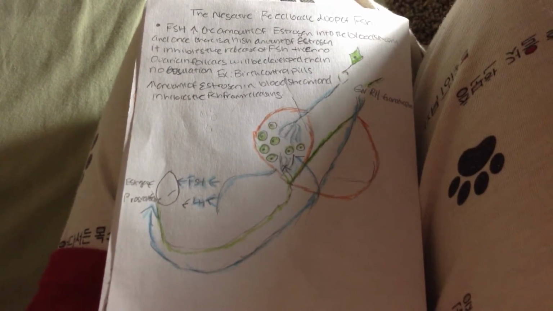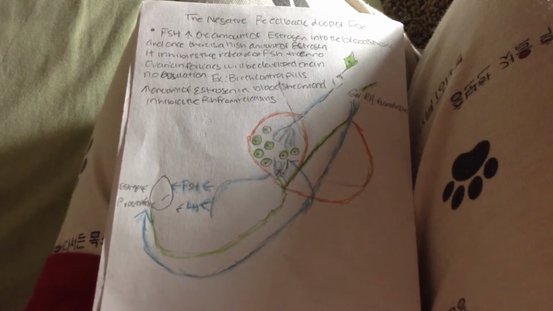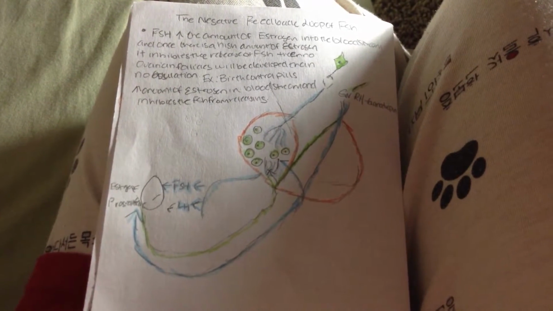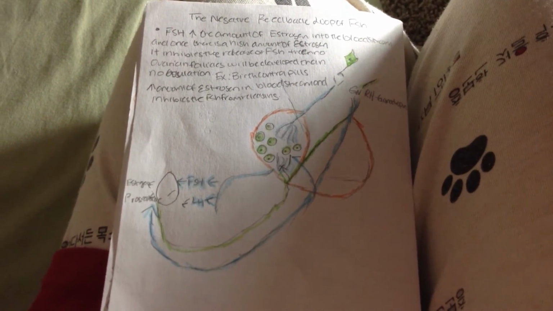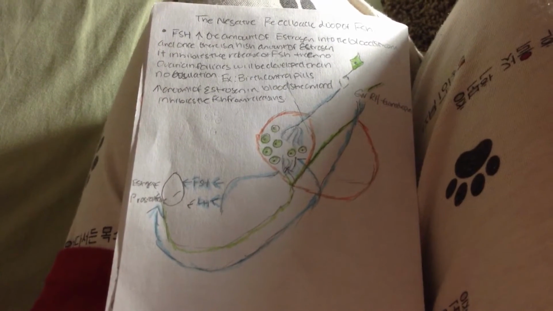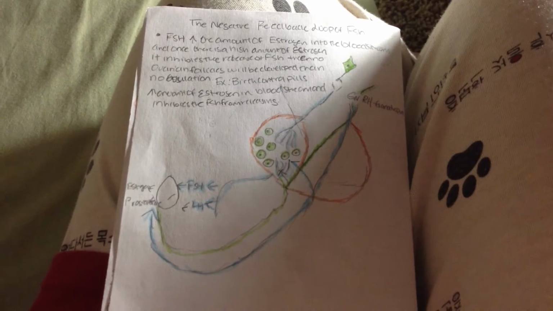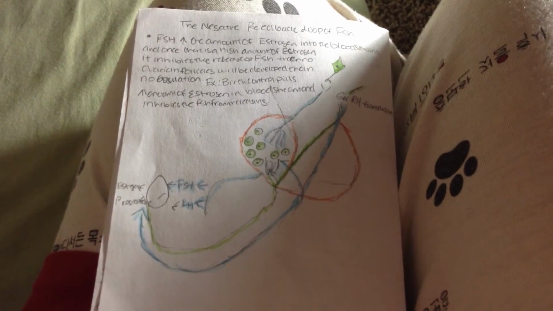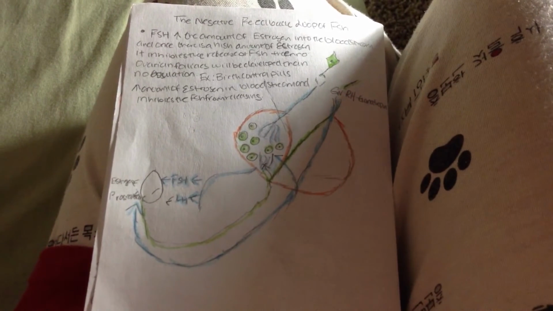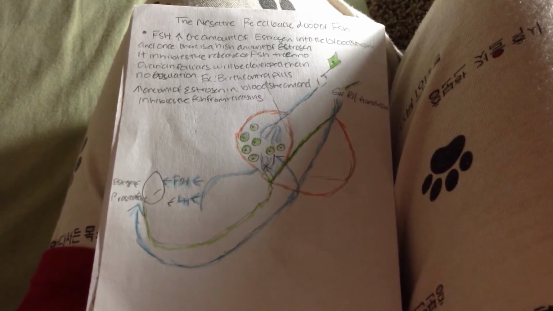So there's a negative feedback loop of FSH, as mentioned before. It is the first 14 days of the ovarian cycle. When FSH increases, the amount of estrogen in the bloodstream increases as well. But when there's a high enough amount of estrogen in the bloodstream, it inhibits the pituitary gland from releasing FSH.